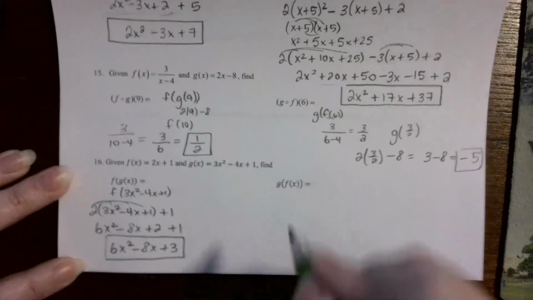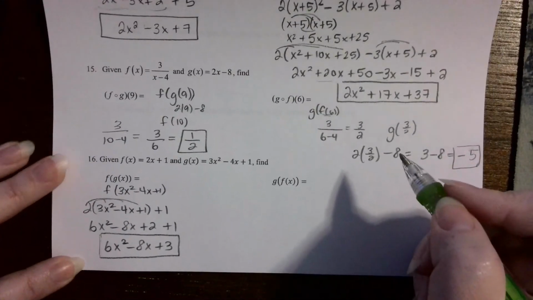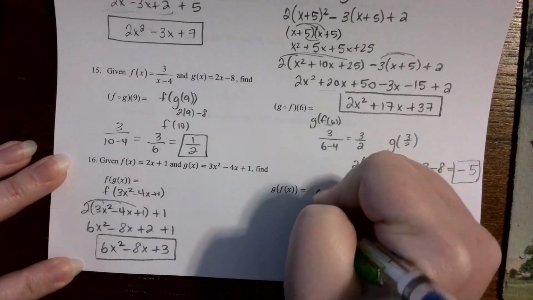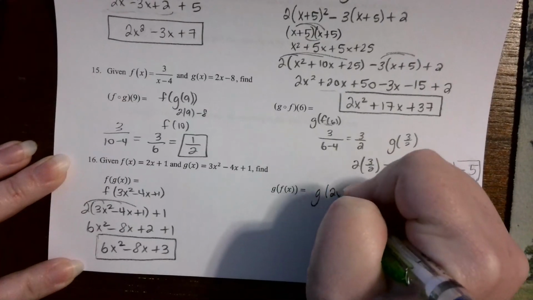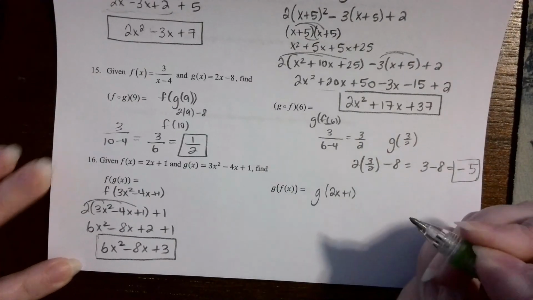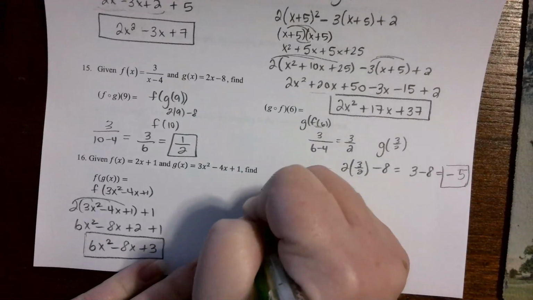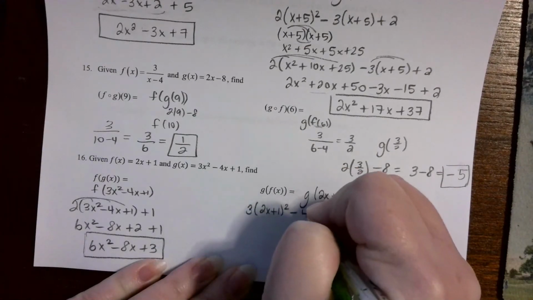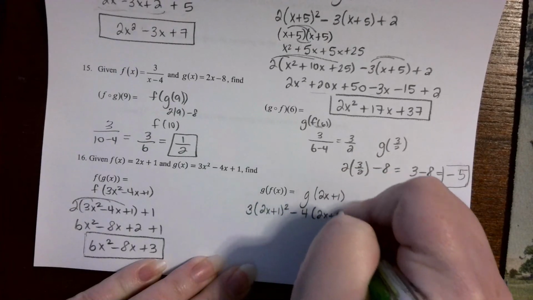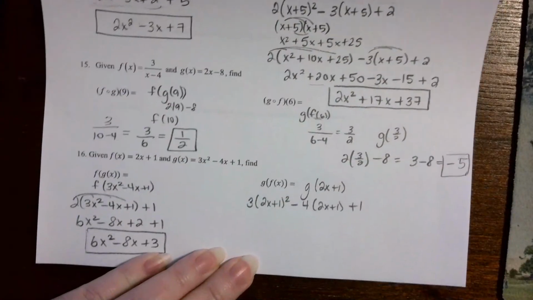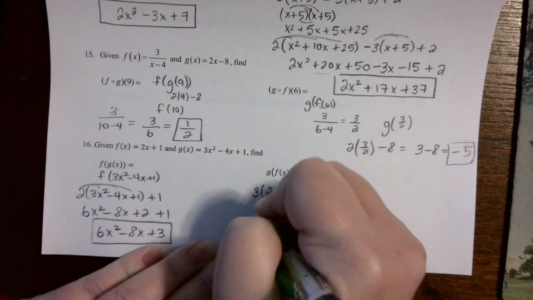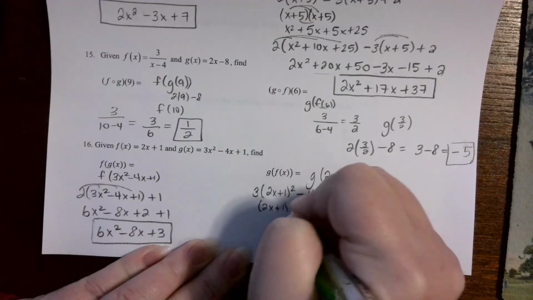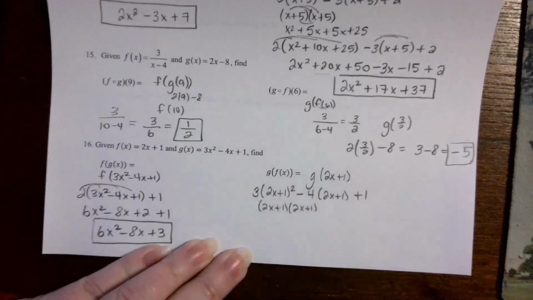And that means this one should be the other one. So this is going to be g of f of x. f of x is 2x plus 1. So I have 3 times 2x plus 1 squared minus 4 times 2x plus 1 plus 1. So this I'm going to have to FOIL.